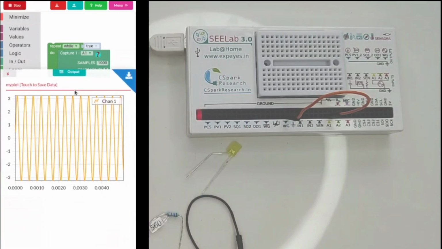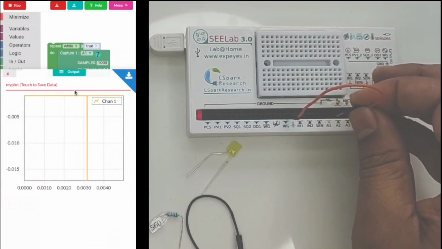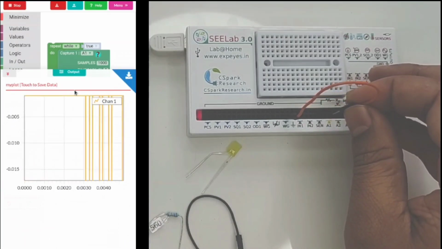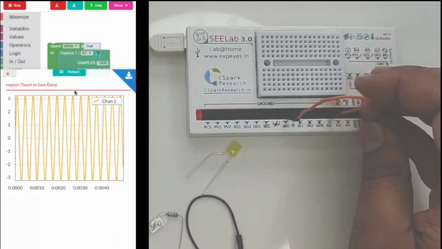And now I can execute this. So you can see that the sine wave is shown on the screen with an amplitude of around plus minus 3 volts, and this is being updated continuously. So if I pull out this wire, you can see that the amplitude goes down to a couple of millivolts, which is basically just noise. And if I plug it back again, you can see that the signal is shown again.